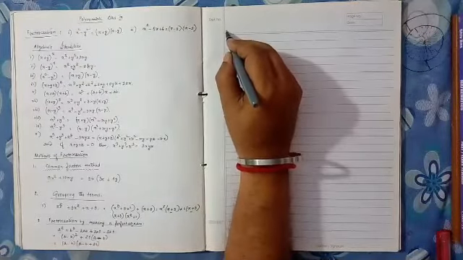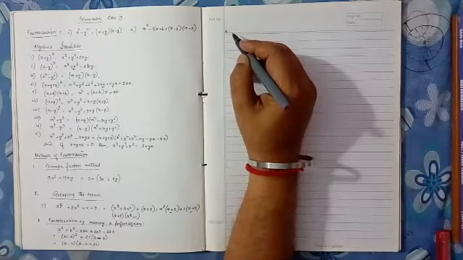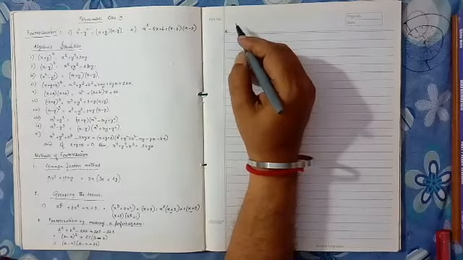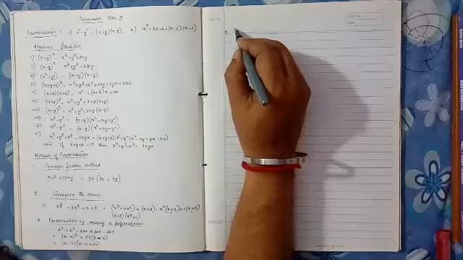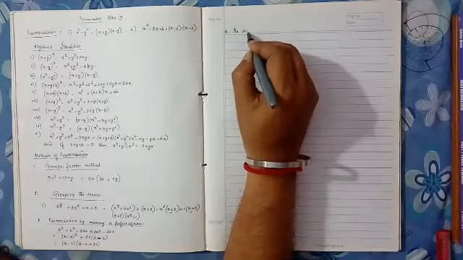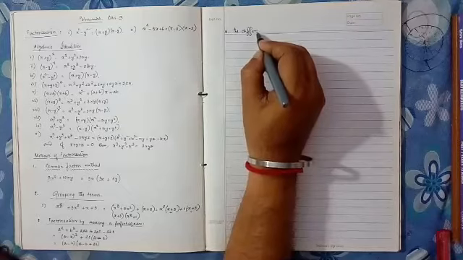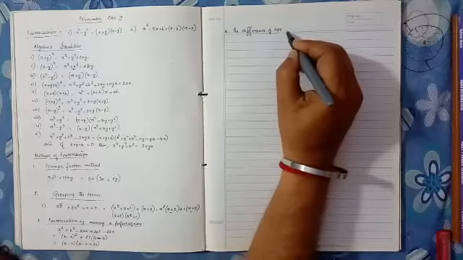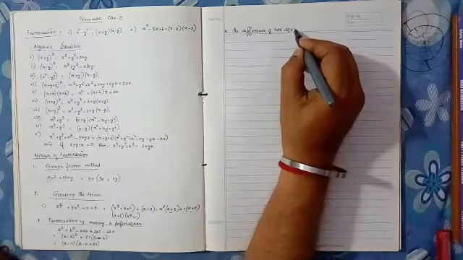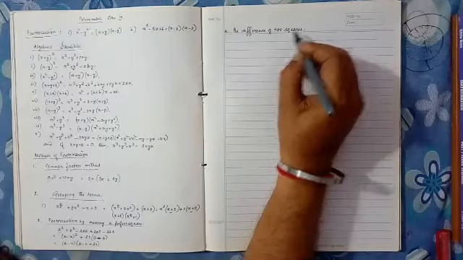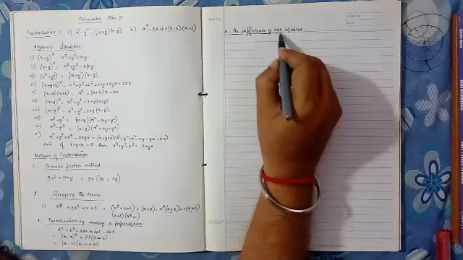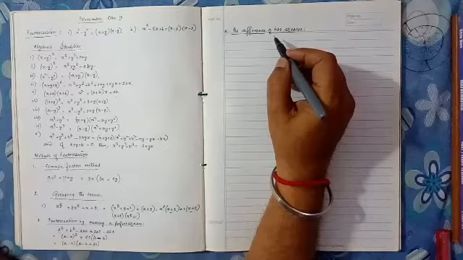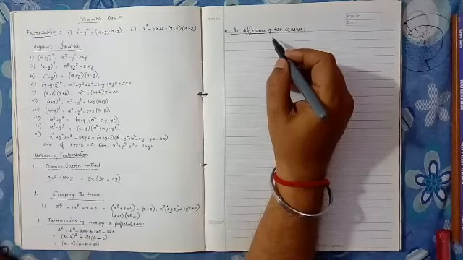Then method 4, factorizing the difference of two squares. So this is the method. Let us explain this one by taking one example.